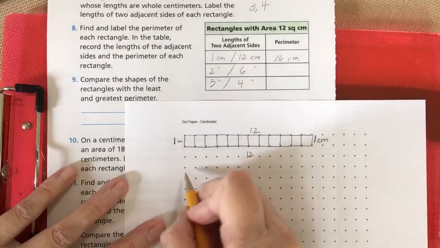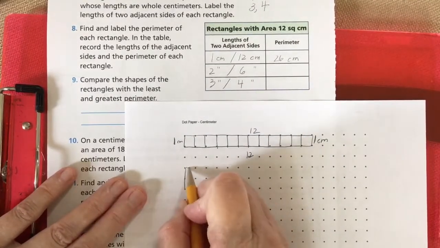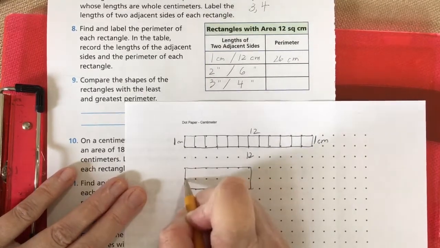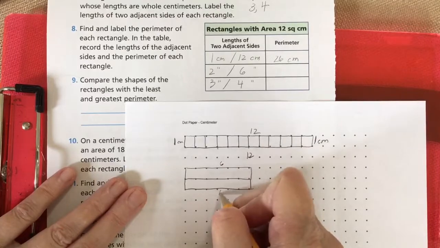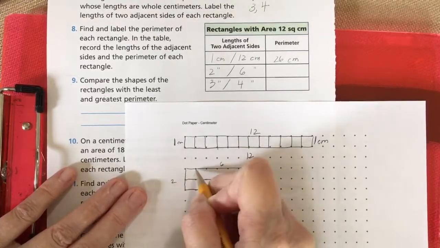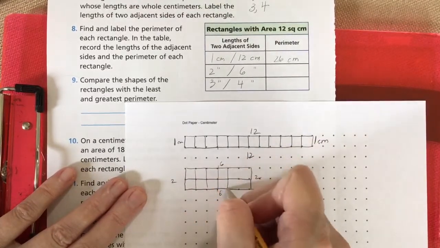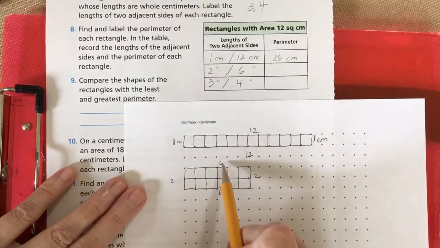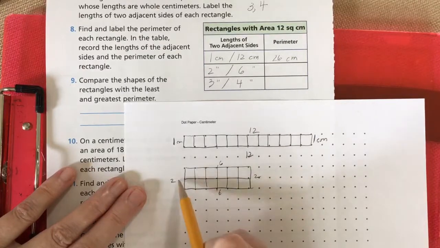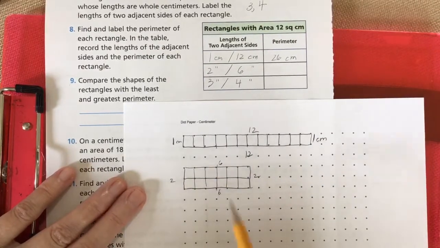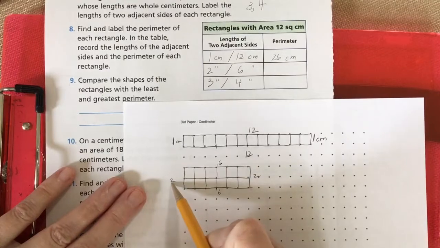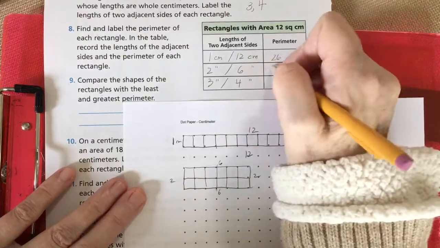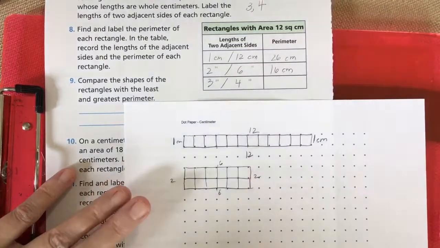Okay, now I'm going to do my 2 by 6. I'm going to label it. I'm going to skip putting in my centimeters just to speed things up. But if I am adding up perimeter on this, 6 plus 6 plus 2 plus 2, I don't want to do all that work. I'm going to do 6 and 2, which is 8, and then double that. So 8 and 8 is 16. So there's my perimeter for this one.